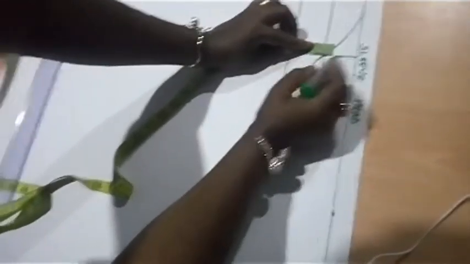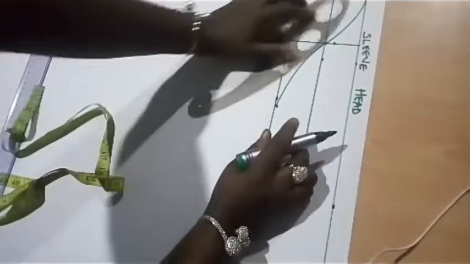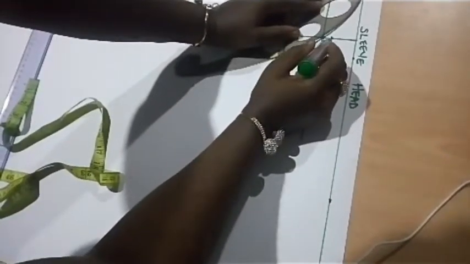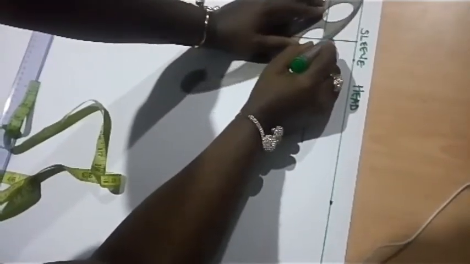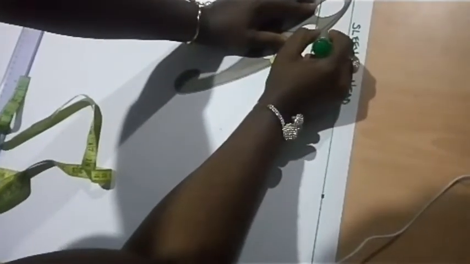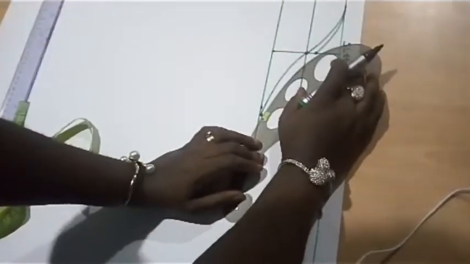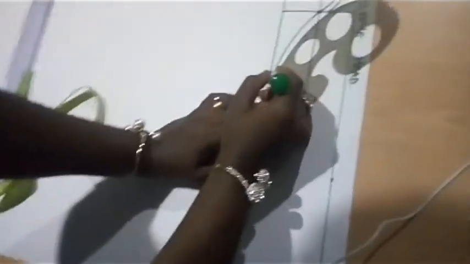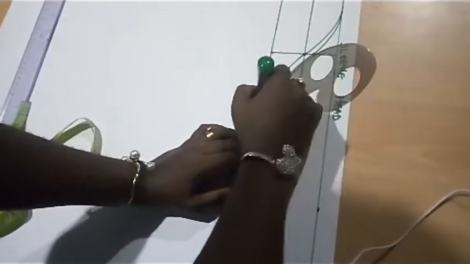From this point, I'm coming up by 0.5, or half an inch. Then I'll place it in the same manner I placed before. I'll take it up, and it is still touching this point, but here it will touch the 0.5. Then I'll flip it around to touch the 0.5 and this point. You can see that now. All right, that's my sleeve head.